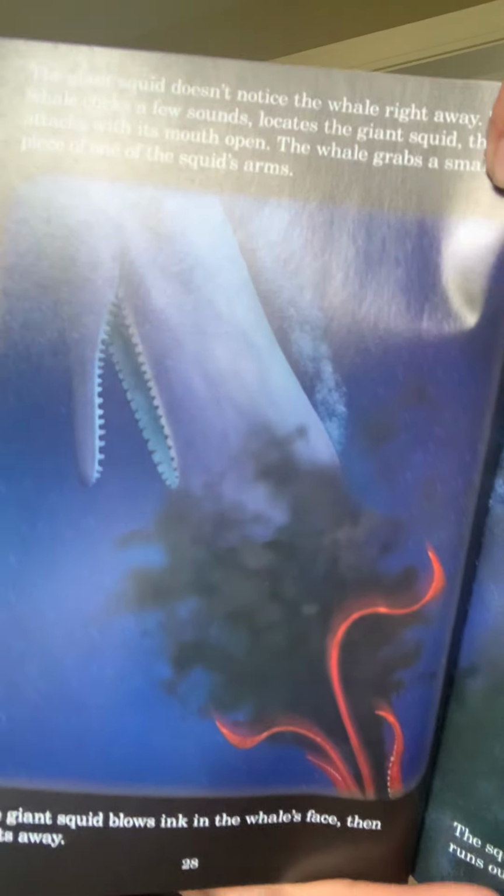The giant squid doesn't notice the whale right away. The whale clicks a few sounds, locates the giant squid, then attacks with its mouth open. The whale grabs a small piece of one of the squid's arms. The giant squid blows ink in the whale's face, then darts away.